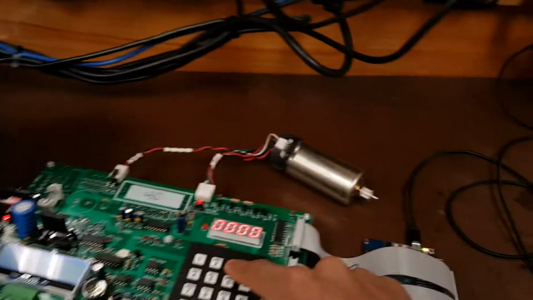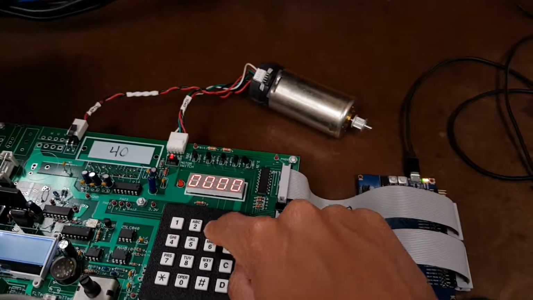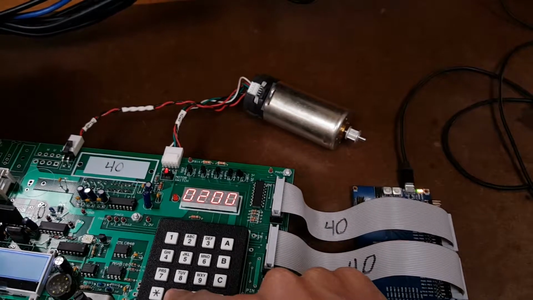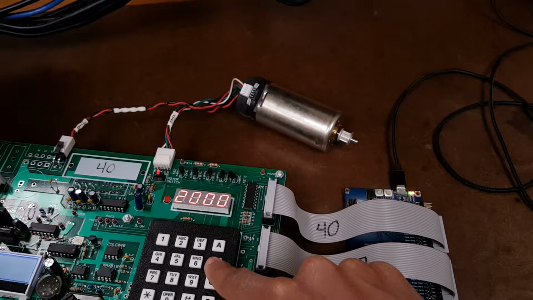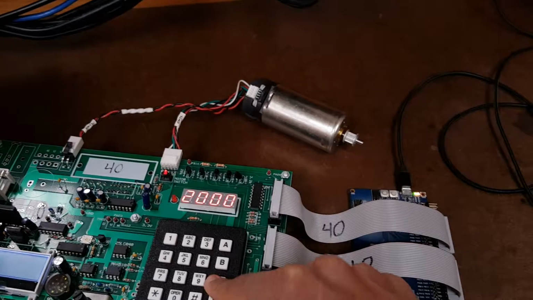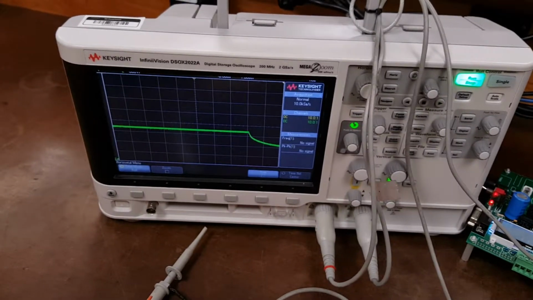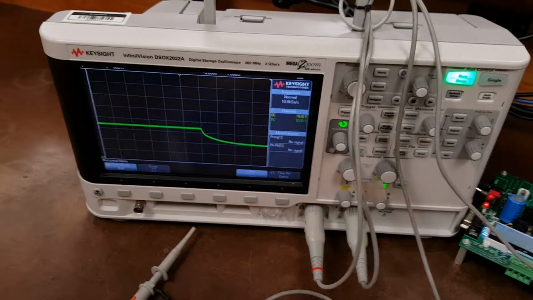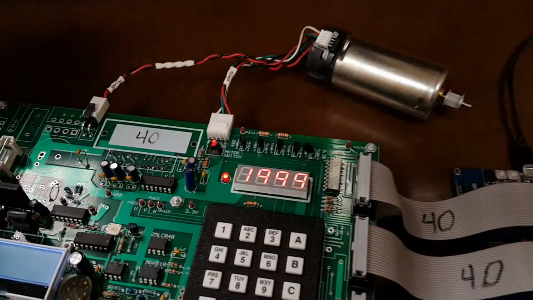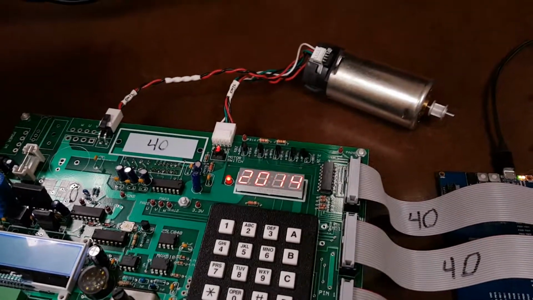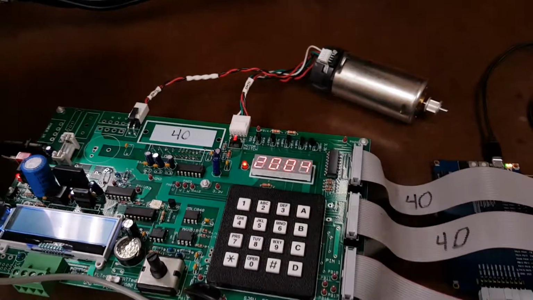And then I can also punch in my own number. For example, if I put in, let's say, 2,000. And I think if I press the C button, yeah, that'll do it. That'll make it go negative, so it goes the other way. So now it's going the opposite direction at 2,000 RPMs. And it's around about there. It's just oscillating around the center point, around the thresholds.